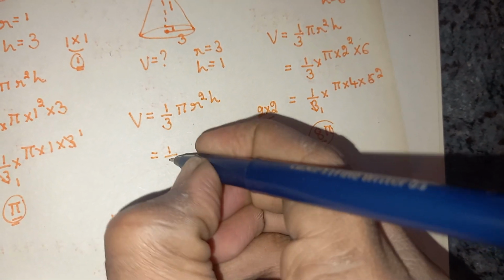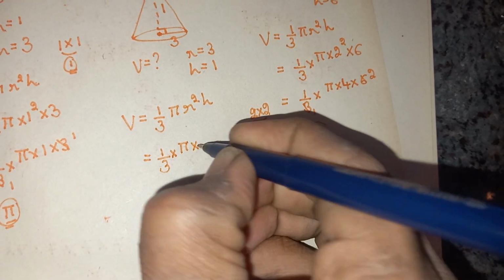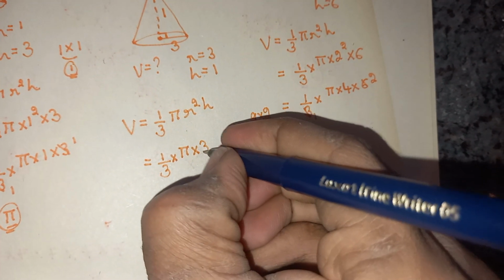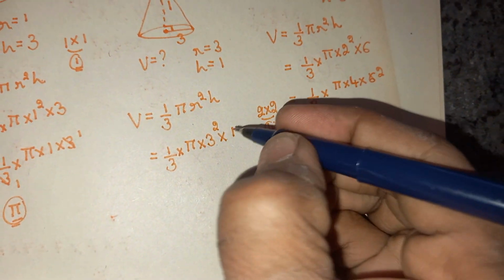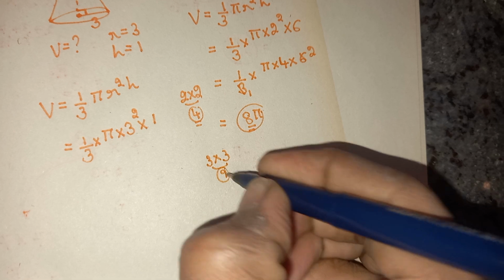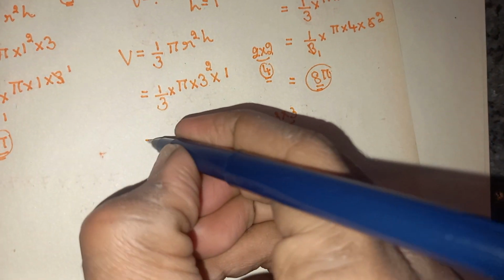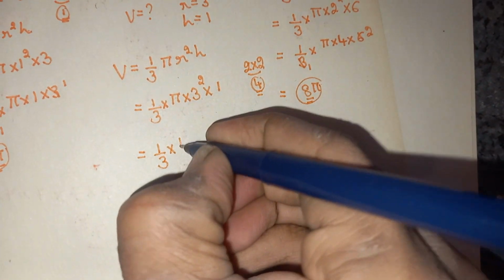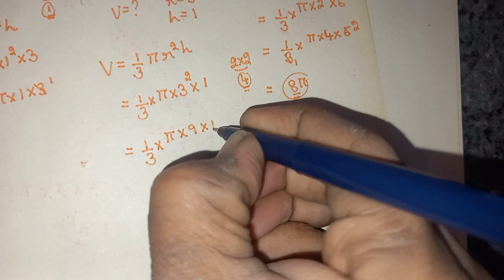So it becomes 1 by 3 times pi times the radius, 3 units, 3 square, times the perpendicular height, that is 1 unit. 3 square means 3 times 3, which is 9. So it becomes 1 by 3 times pi times 9 times 1.